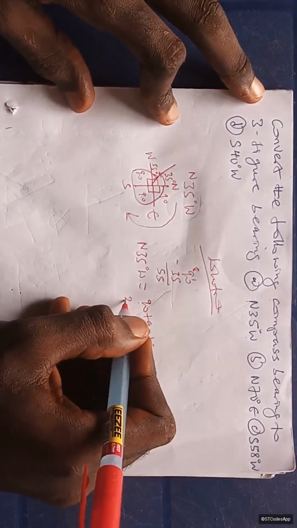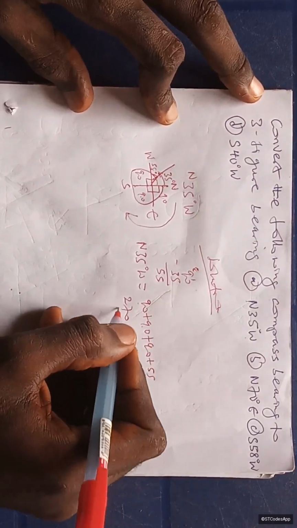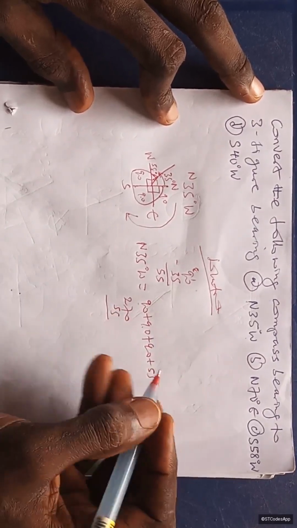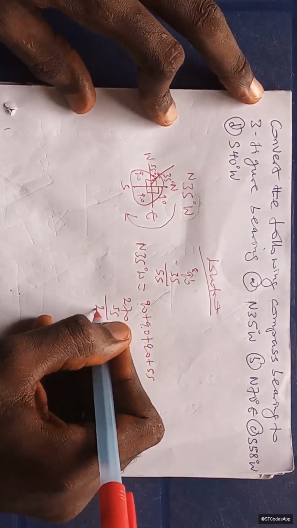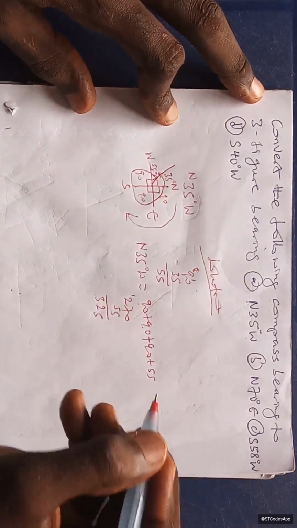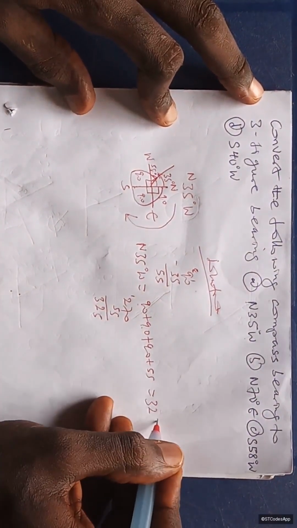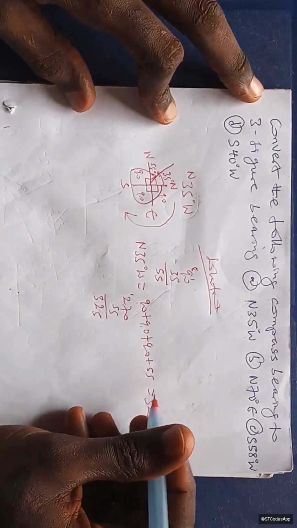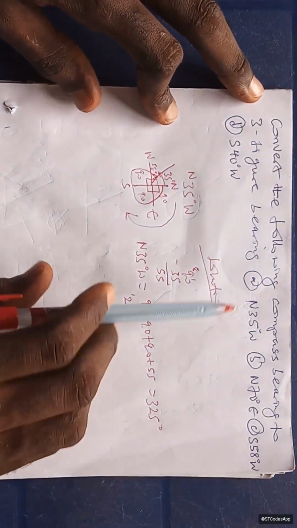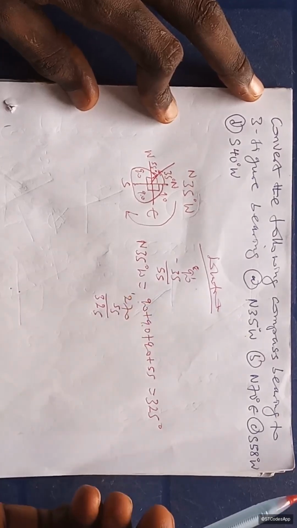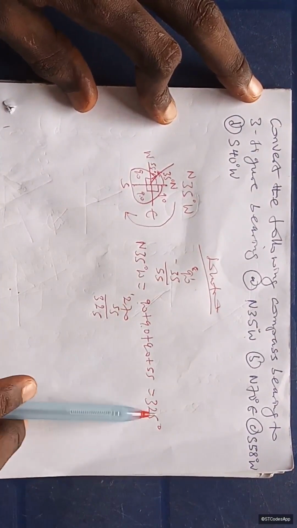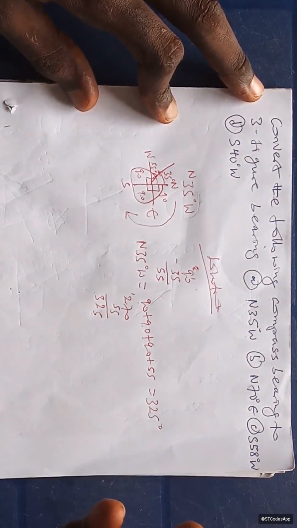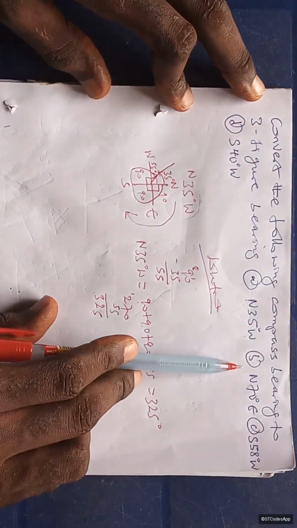So 90 plus 90 is 180. 180 plus 90 give us 270. So 270 now plus 55. So this is 5. This gives us what? 12. Okay. 1, then 3. So that means this will give us 325 degree as a three-figure bearing. So if you have north 35 degree west as a compass bearing, then in three-figure bearing it becomes what?